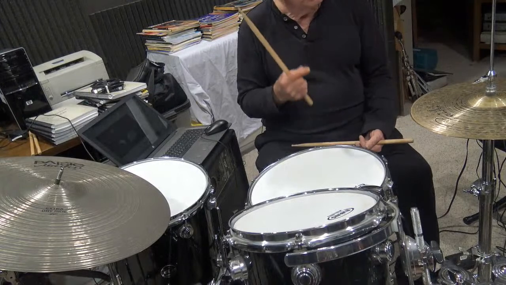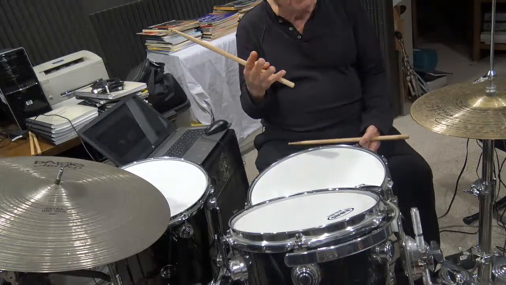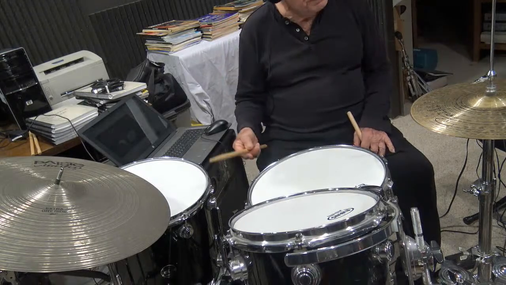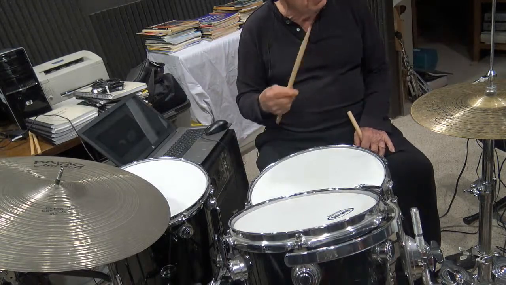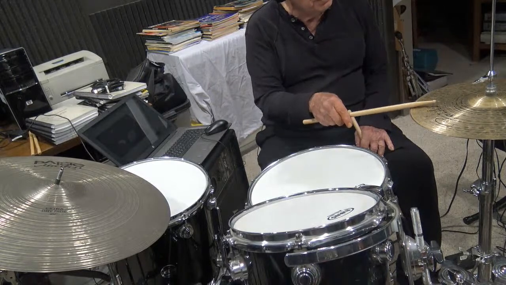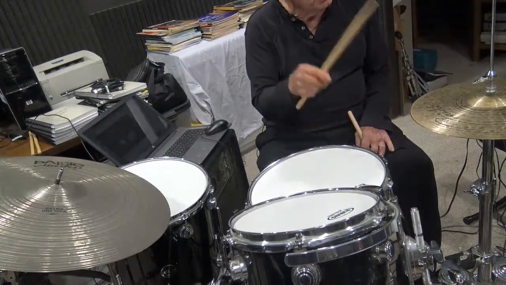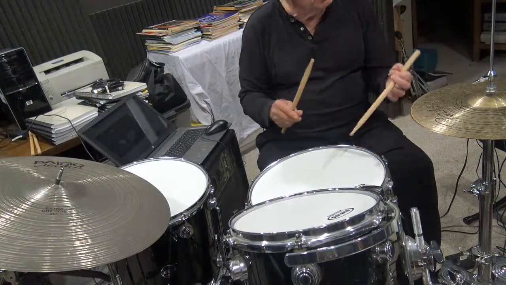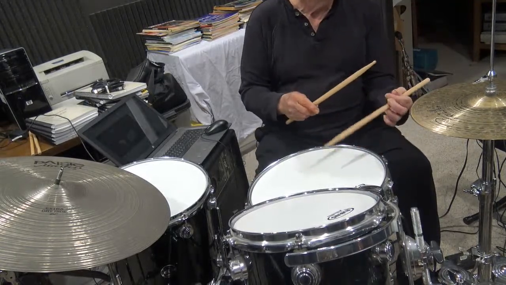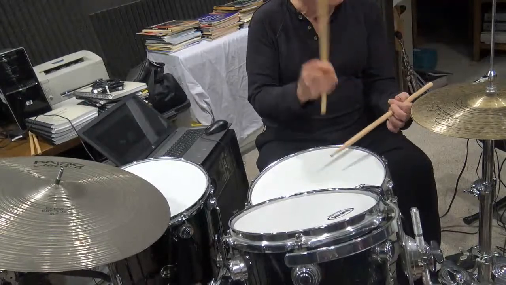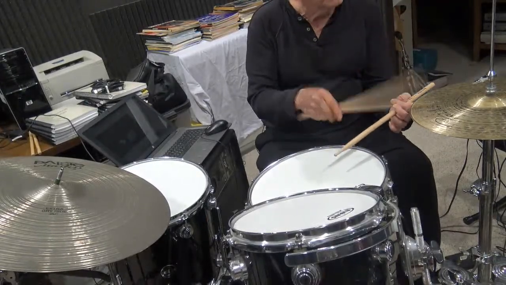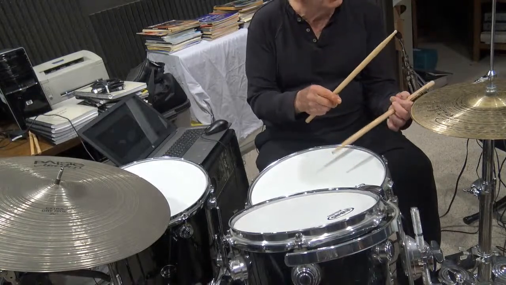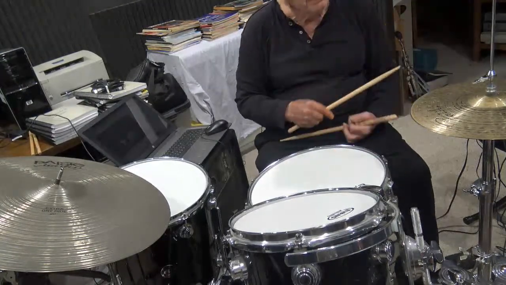Okay, now let's skip to line 5. That's telling me I'm going to break it down now. My right foot, my bass drum, and my right hand is this. 1 and 2 and 3 and 4. 1 and 2 and 3 and now fill in the triplet. 1, 2, 3, 4. 1, 2, 3, 4. Got it?